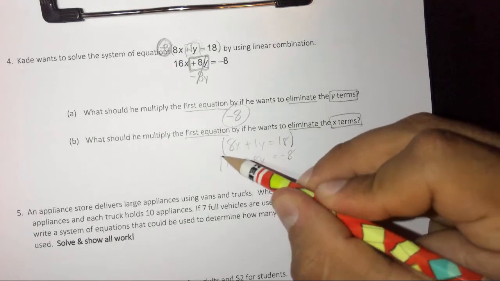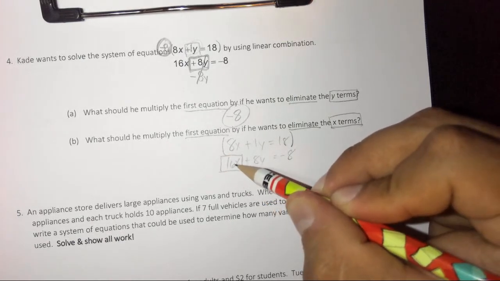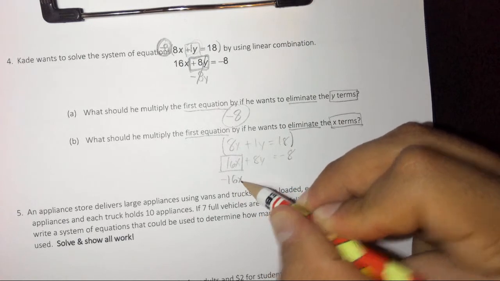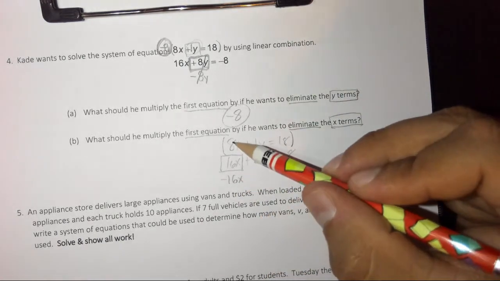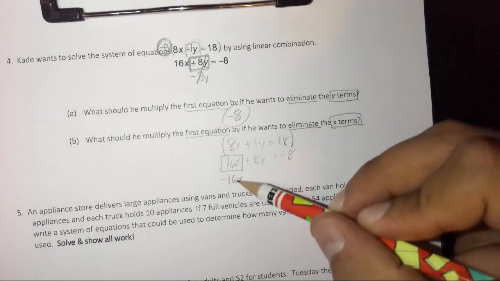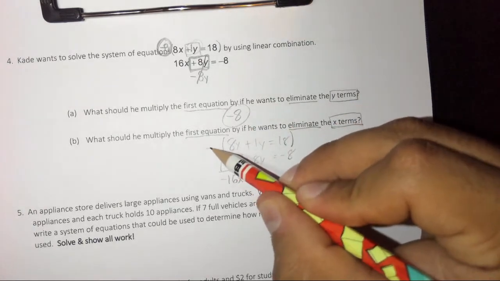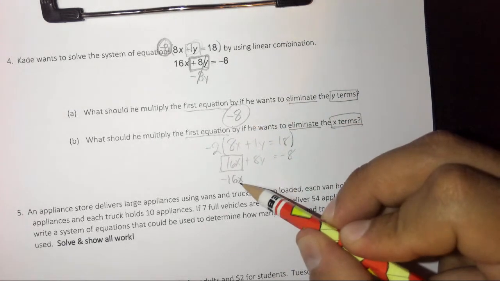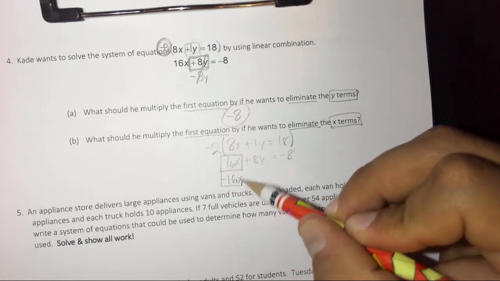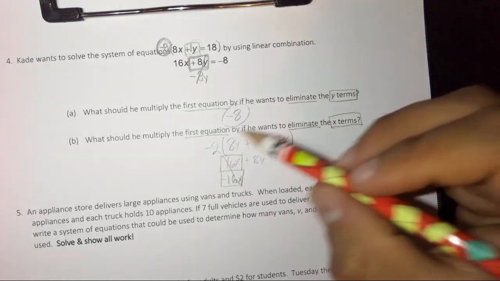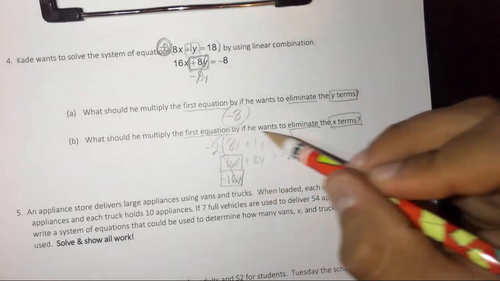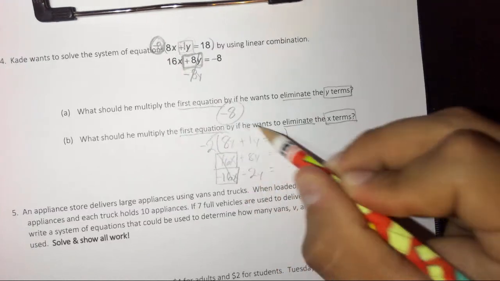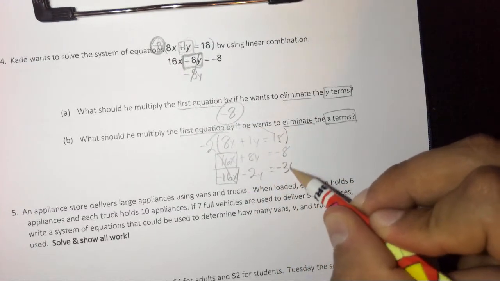So once again, that means that the 16 is going to stay. To cancel out a 16, I need to multiply this by negative 16x. So I need to ask myself, what can I multiply 8 by so that I get negative 16? That answer is going to be negative 2. Negative 2 times 8 is going to give me negative 16x, and then this and this would cancel out. Of course, I can show you the whole distribution step. That would give me minus 2y equals negative 36.